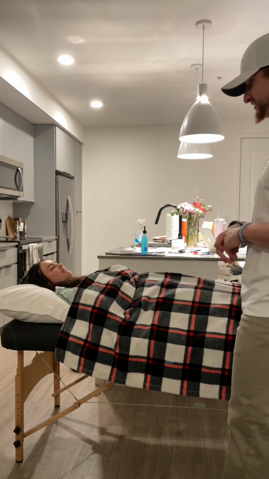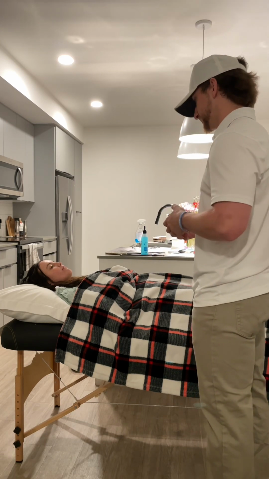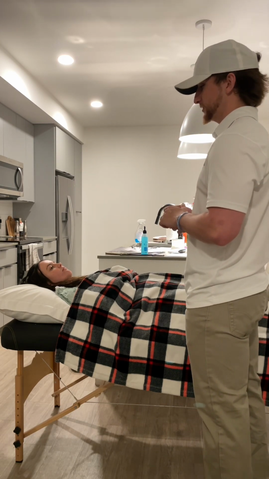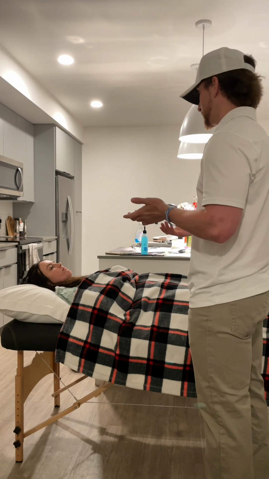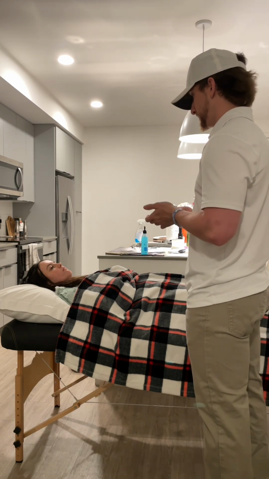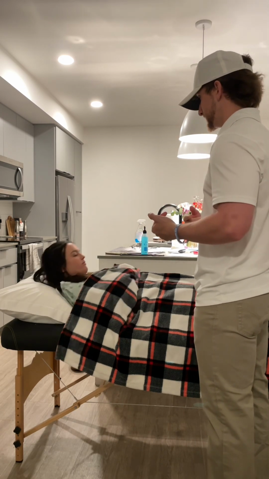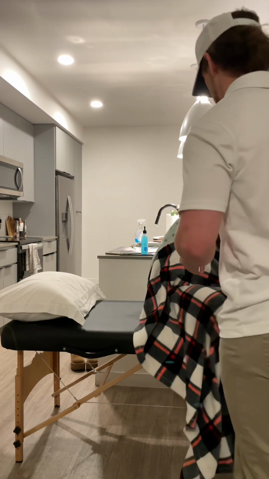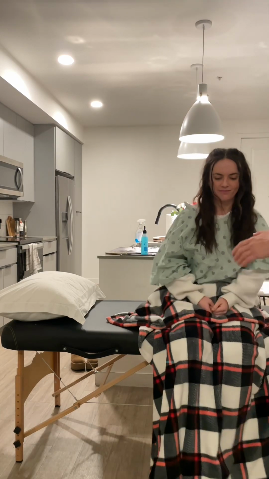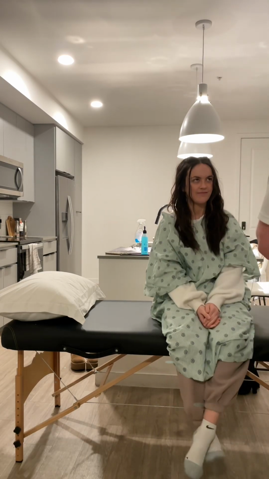This last test, what we're going to do is a manual muscle test, which is going to test basically your quad muscles, or those knee extenders, which is your L3 myotome. So for this first one, I'm going to have you sit up on the edge of the table. Now, as long as you're comfortable, I'm going to remove the blanket just for now.